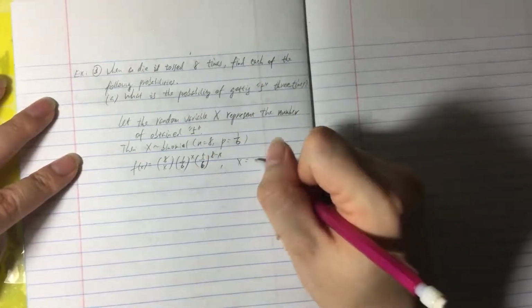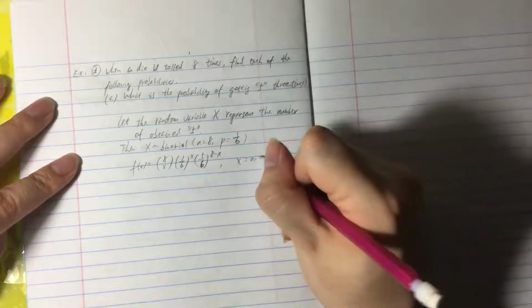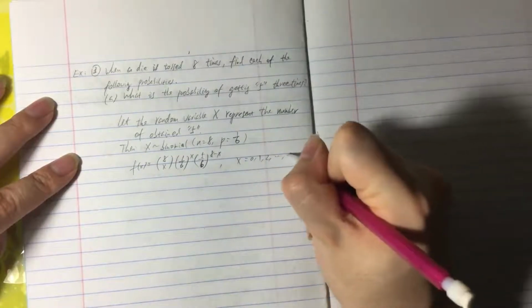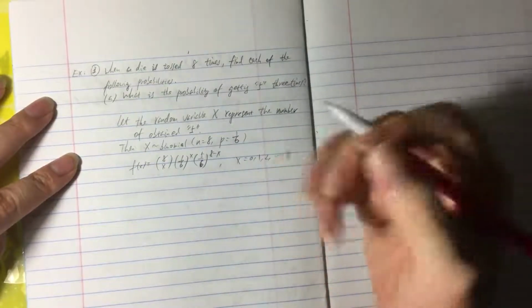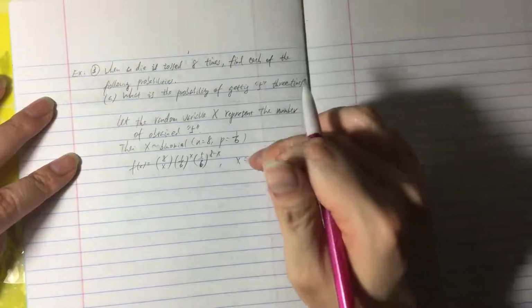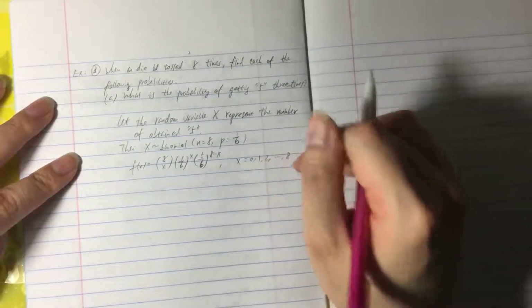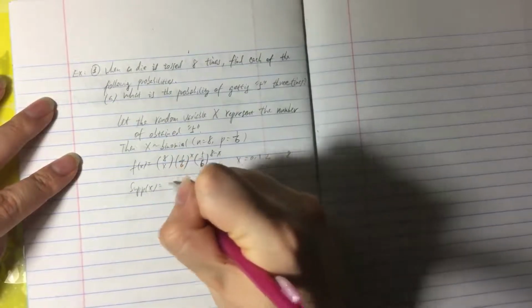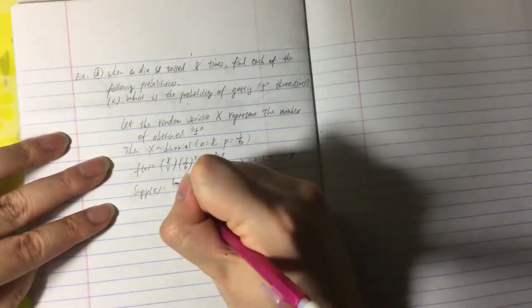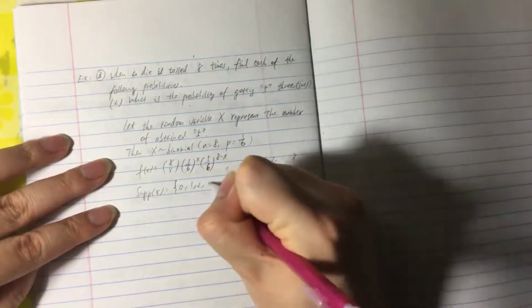Here x could be 0, 1, 2, at most 8. When we roll a die 8 times, we can get number 5 0 times, 1 time, 2 times, at most 8 times. So the support of x is 0, 1, 2 up to 8.